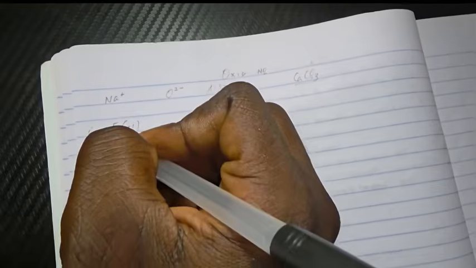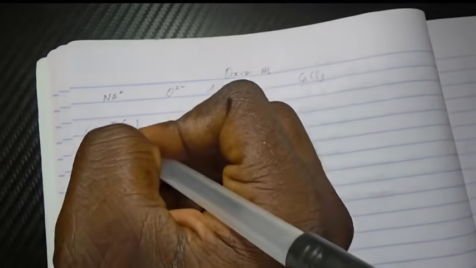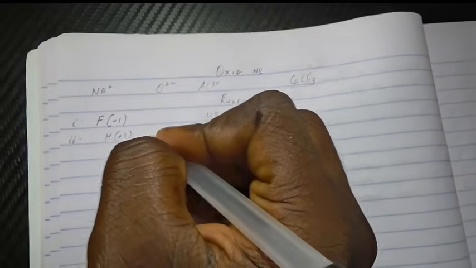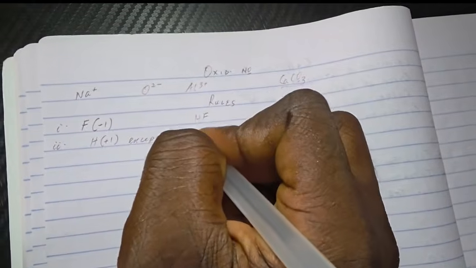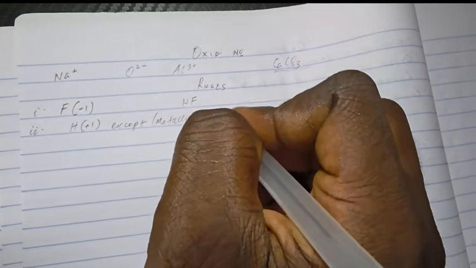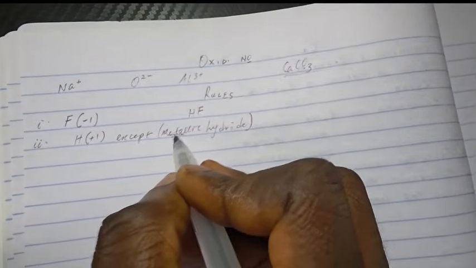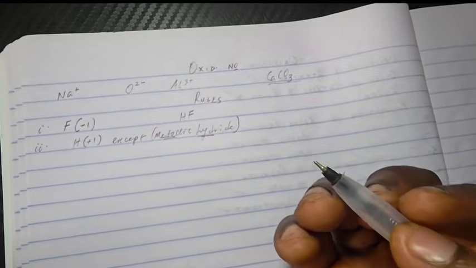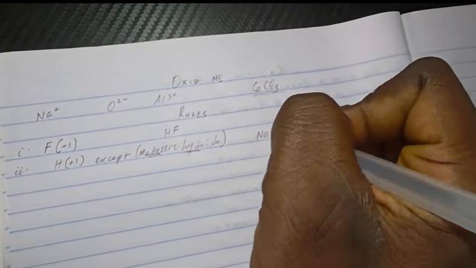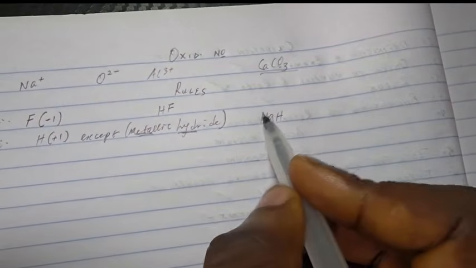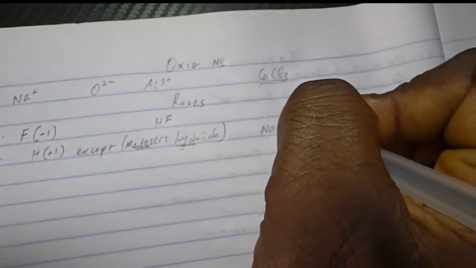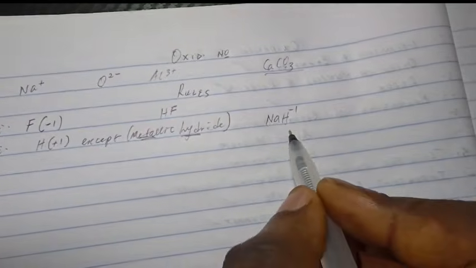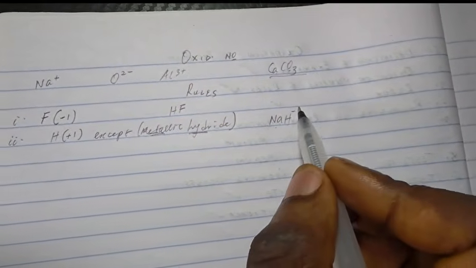Then rule 2, everywhere you see hydrogen in a compound, it is usually +1. So you need to note that hydrogen is always +1, except in metallic hydride. So we have what we call metallic hydride. Metallic hydride is a metal that is joined to hydrogen. For example, sodium hydride, NaH. This is a metal joined to hydrogen. So if they ask you what is the oxidation number of hydrogen in this case, it is -1. So anytime you see hydrogen joined to a metal, the oxidation state is always -1.